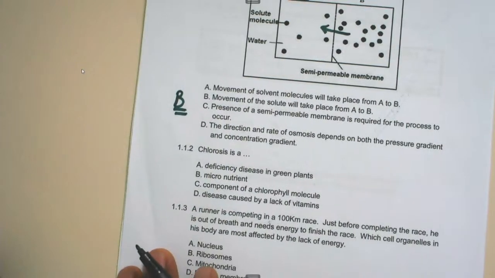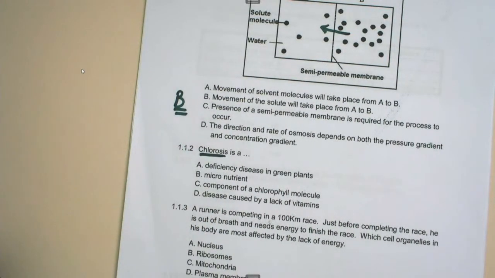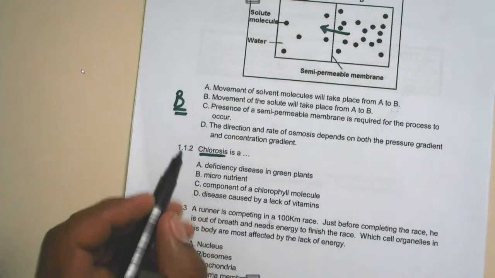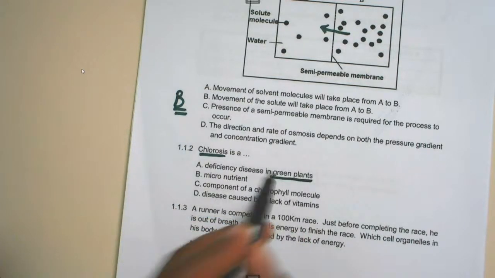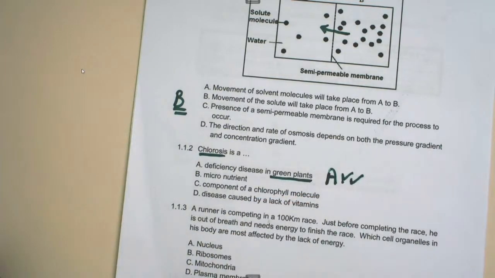Chlorosis. Now, if you note, chlorosis comes from the word chloroplast. We expect it to take place in plants and not in animals. So it's a deficiency disease that takes place in green plants. So our answer there will be A.